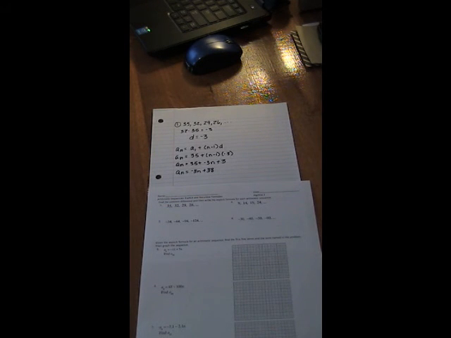If I wanted to test it, I could test it on a couple of terms. So if I wanted the first term, n would equal 1. So this would become a sub 1 equals -3 times 1 plus 38. And -3 times 1 would be -3. -3 plus 38 is 35, which is the first term in my sequence. So my formula is the correct formula for this arithmetic sequence. And so that's how I would complete the first section on the worksheet.